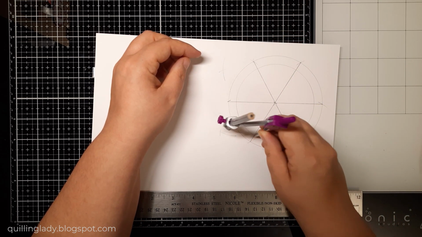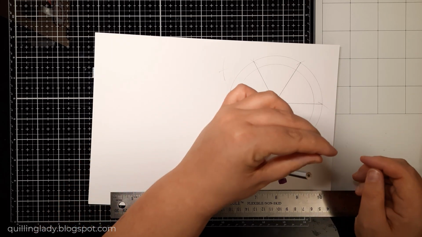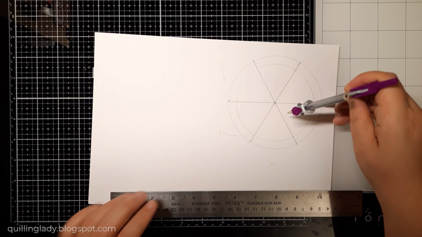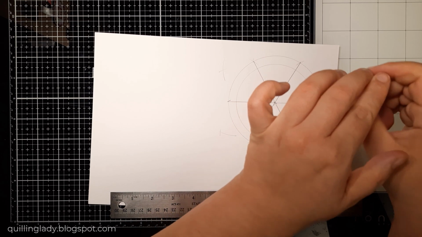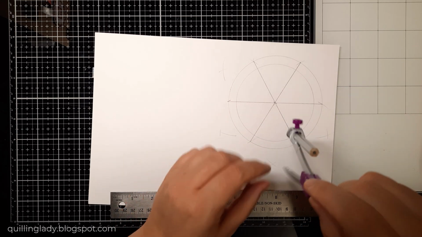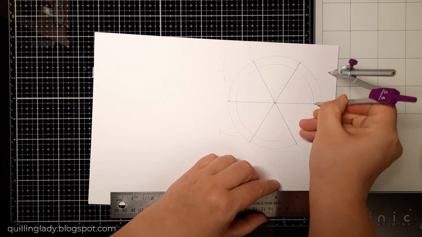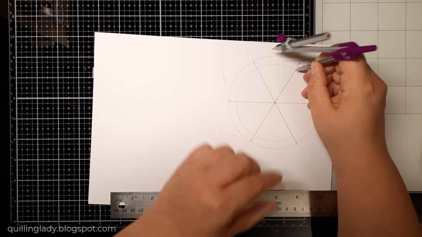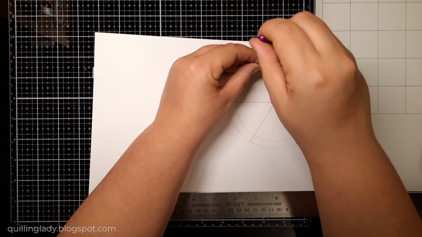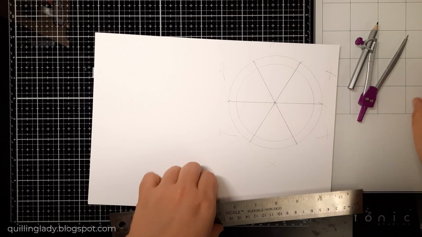So I'm putting my sharp end where the smaller circle meets the line. And then I'm going to create those 2 marks at the top. Don't worry if you don't have space like I don't have at the very top, because in the end you're going through the center point. And this way you're going to have a very straight line. So now I'm going to match them together using my pencil and a ruler.